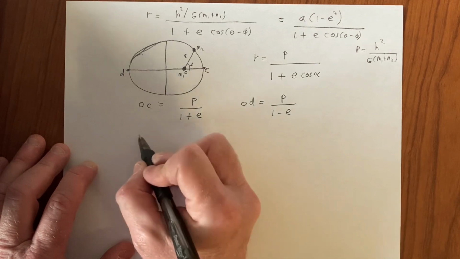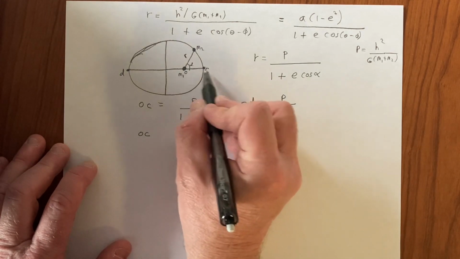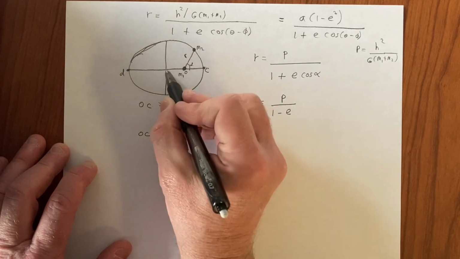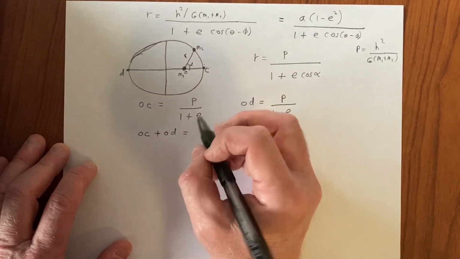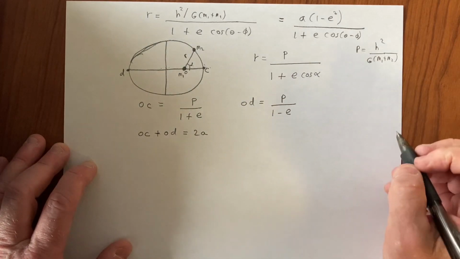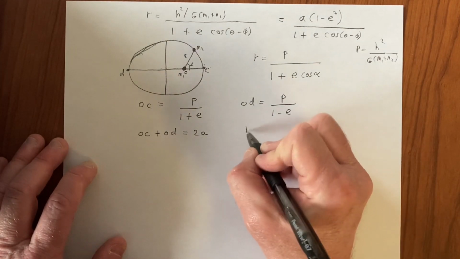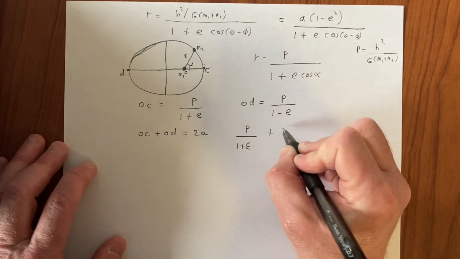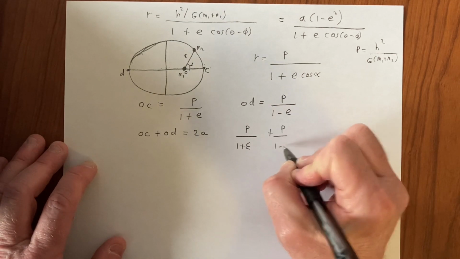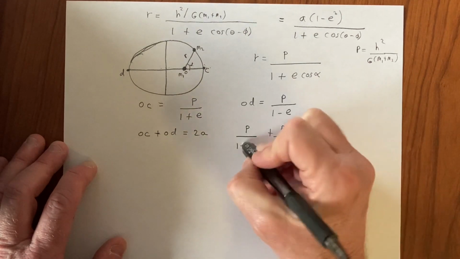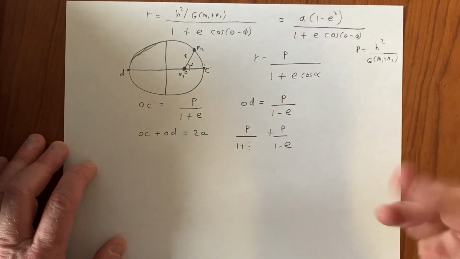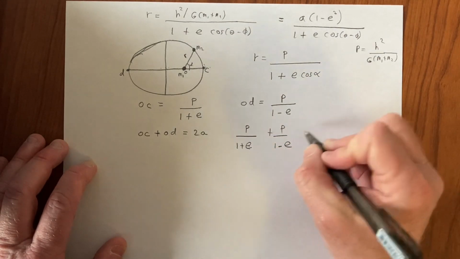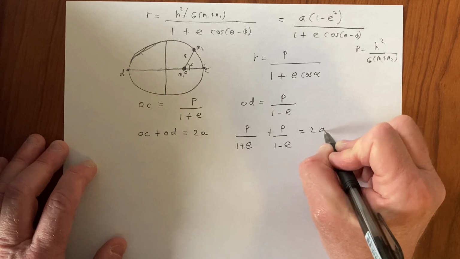And of course, OC plus OD is just 2A. So that's twice the semi-major axis, which we can write as P over 1 plus epsilon plus P over 1 minus the eccentricity. What's this epsilon? 1 plus the eccentricity, 1 minus the eccentricity. That has to be equal to 2A.